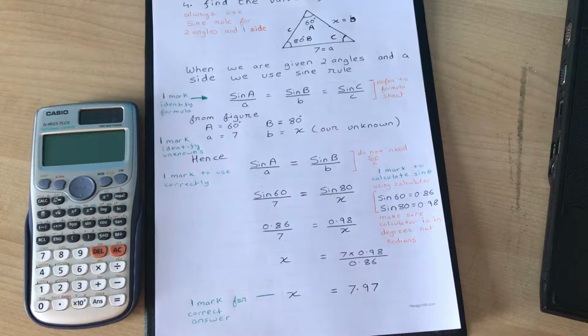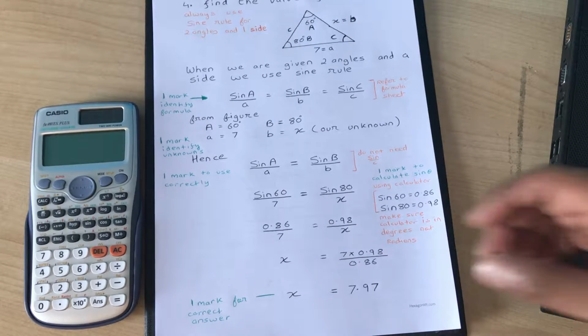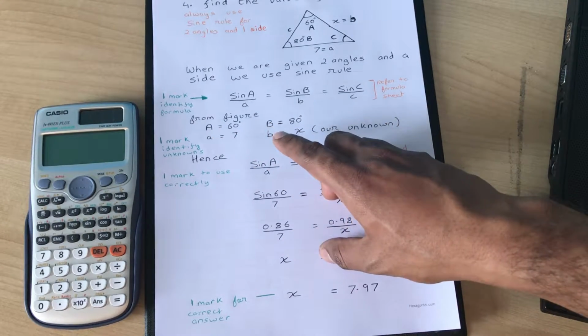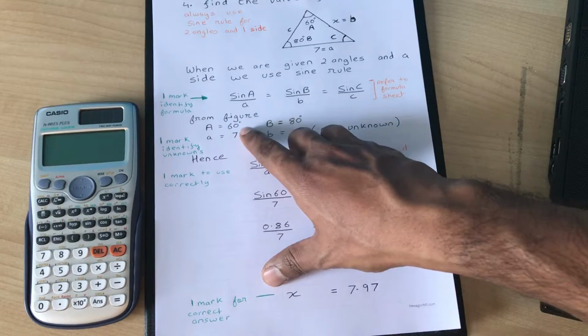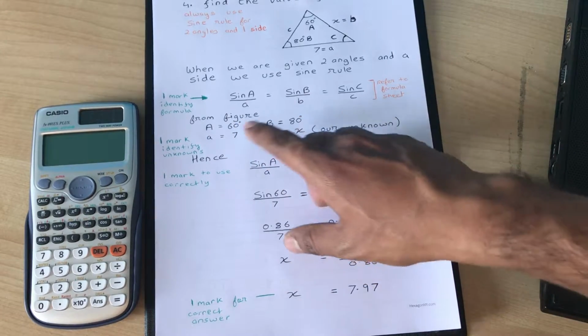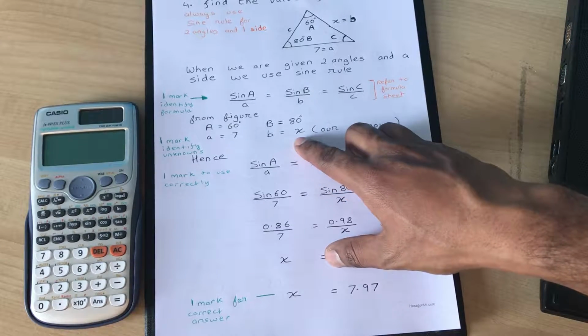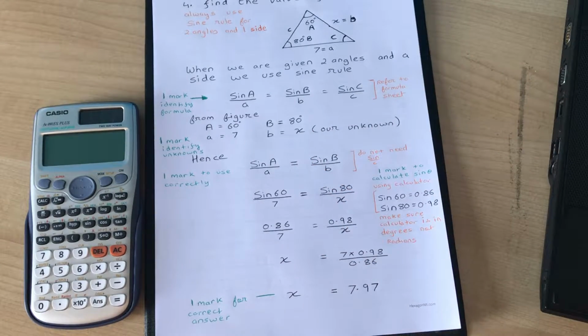So that is how you name your triangle. Once you have noted down the information given, that is angle A is 60, angle B is 80, small a is 7 and small b is what we need to know, then we can go ahead and use our sine rule to solve this problem.